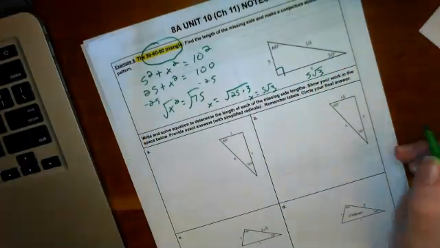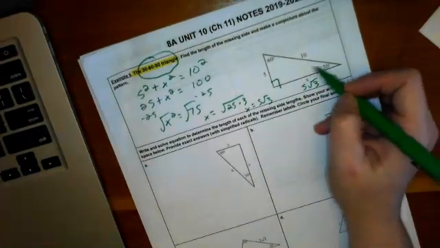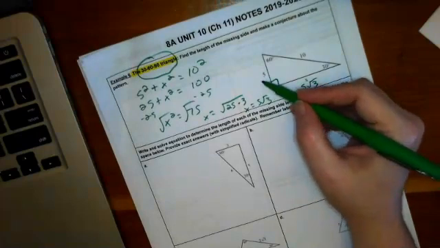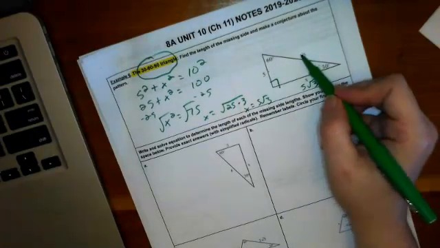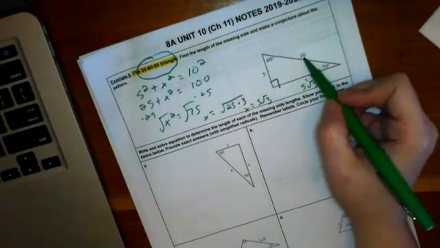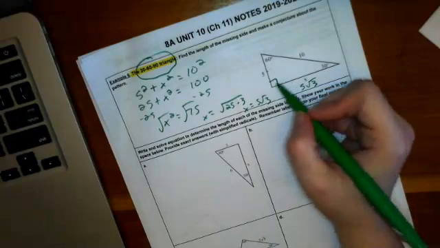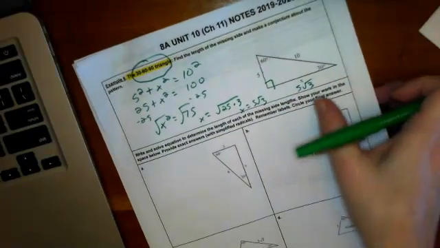Okay, and I'm just going to tell you what the pattern is. You've got a side opposite 30. That's going to be whatever your side length is. Your hypotenuse is double that. And then your other leg, opposite the 60, is your side opposite your 30 times root 3. I know that's confusing, but that's how you do it.